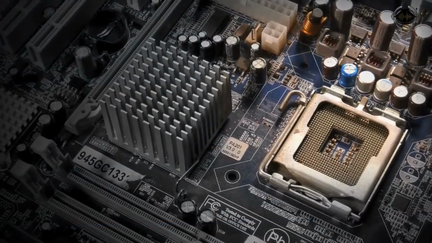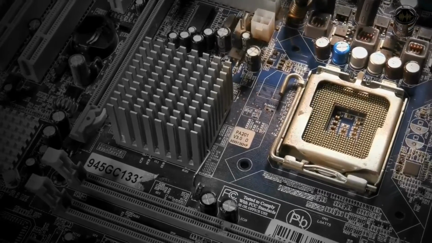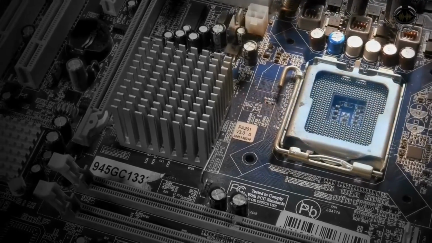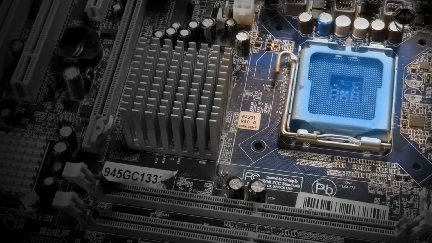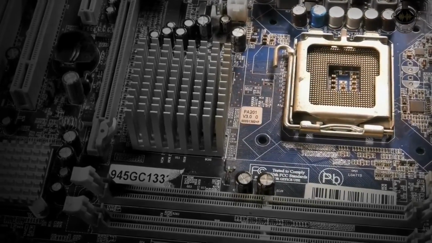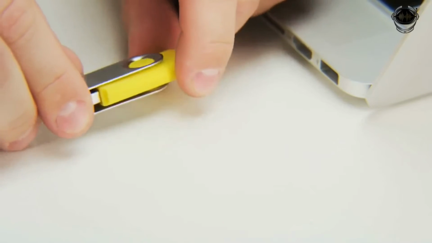Onboard LAN. Most motherboards will come with onboard LAN, Ethernet, installed on them so that you can easily connect to the internet. However, not all motherboards will come with a wireless option, so if this is a concern you may want to shop for wireless adapters to connect to your motherboard. Wireless adapters can either be a USB adapter or PCI wireless cards.